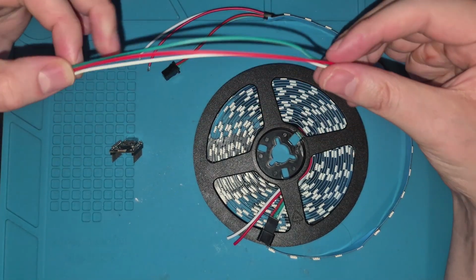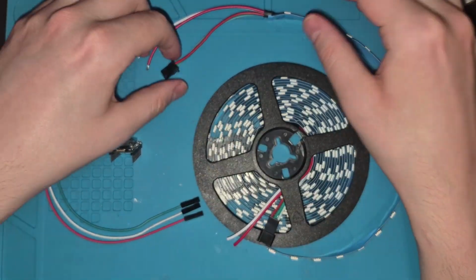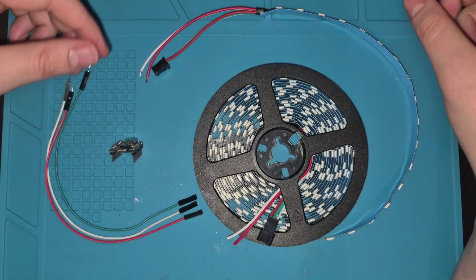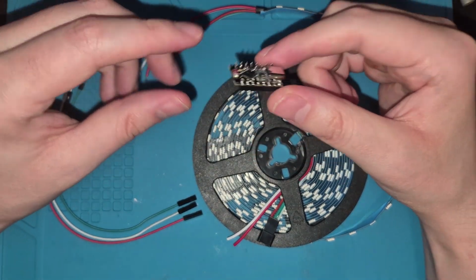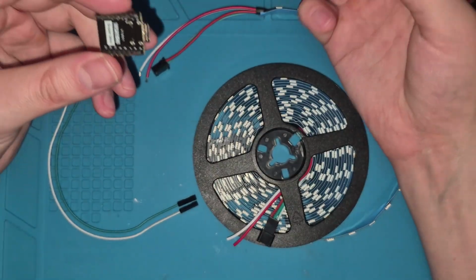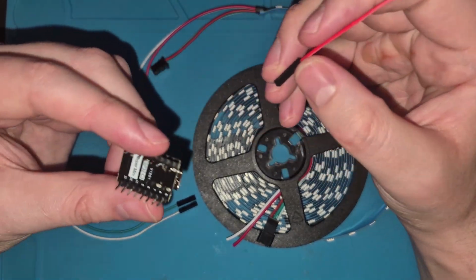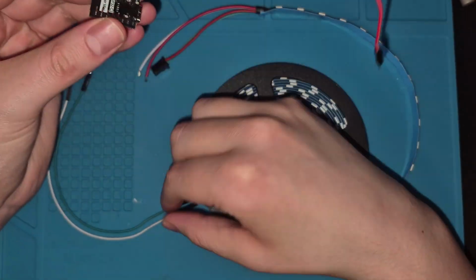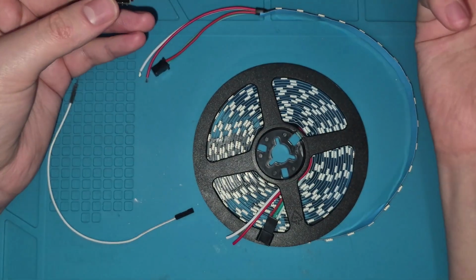Next is an addressable LED strip. I'm going to use an SK6812 5-meter strip with 60 LEDs per meter. The USB cable depends on your board, and you need a power supply to power this setup properly.